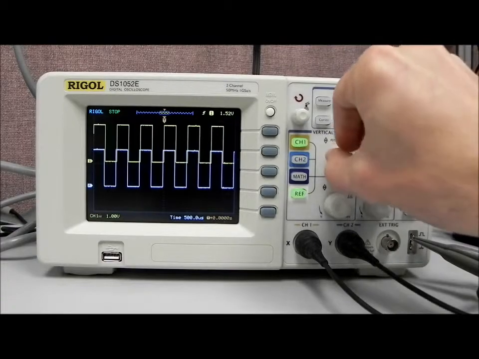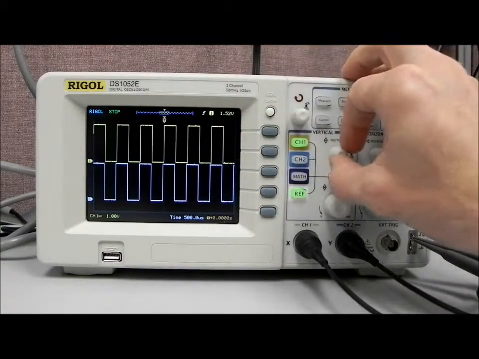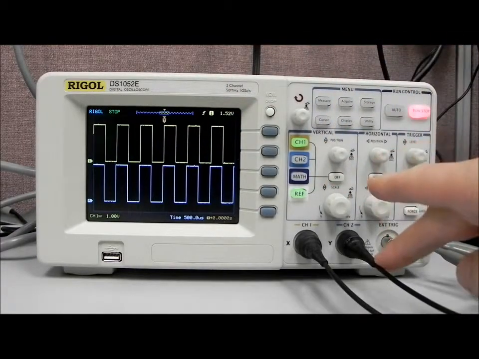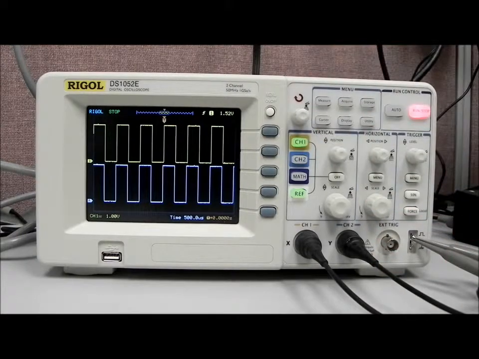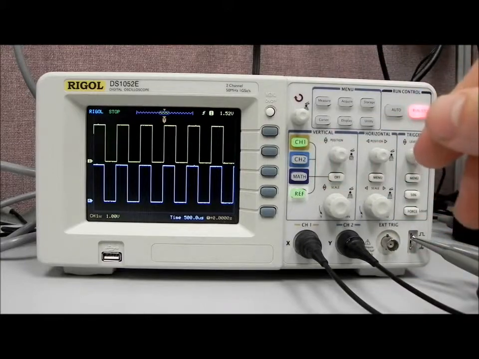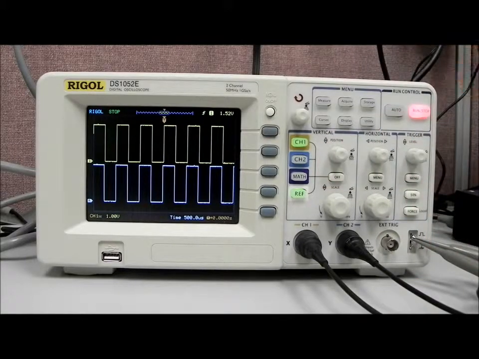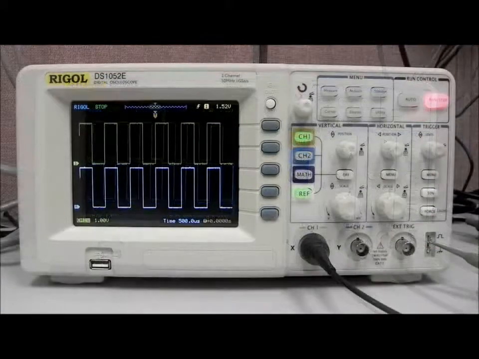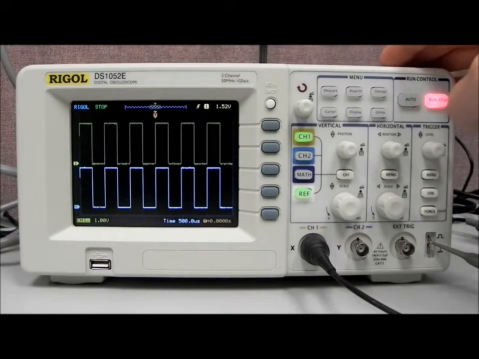That's useful if you have a particular waveform that you want to compare to another waveform. In this case, we could bring channel 2 in and compare that to channel 1's reference, or we could make some changes to our circuit and then compare that to channel 1 as well, or to that reference as well. Now let's take a closer look at some other functions that we have available to us.